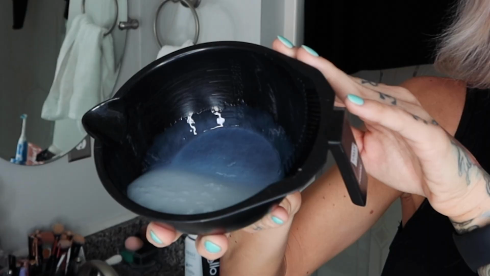Developers come in different forms. There's clear, cream, and gel. This is what the cream-based developer looks like, and it's the most commonly used. So if you're unsure when you're at the supply store, just pick the cream developer.